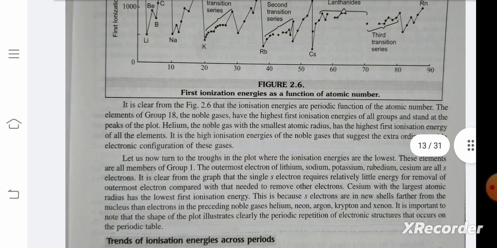We can say that the ionization energies are a periodic function of atomic number. The elements of group 18, the noble gases, have the highest first ionization energy of all groups and stand at the peak of the plot. Helium, the noble gas with the smallest atomic radius, has the highest first ionization energy of all the elements. It is the high ionization energies of the noble gases that suggest the extraordinarily stable electronic configuration of these gases.